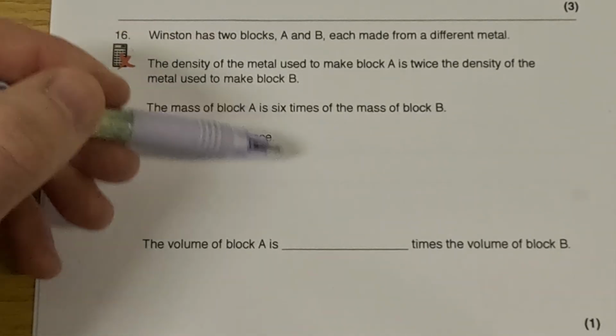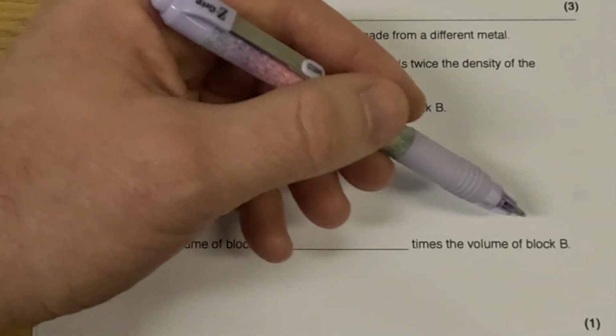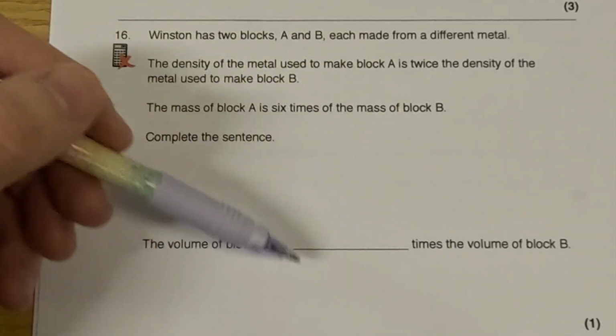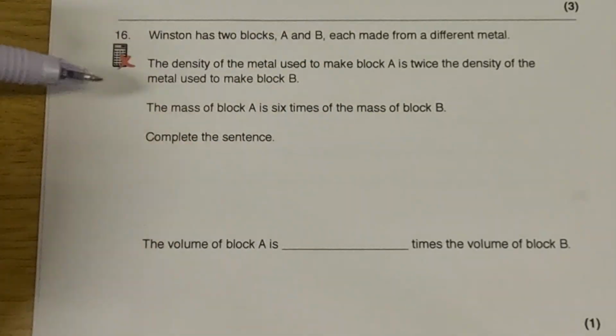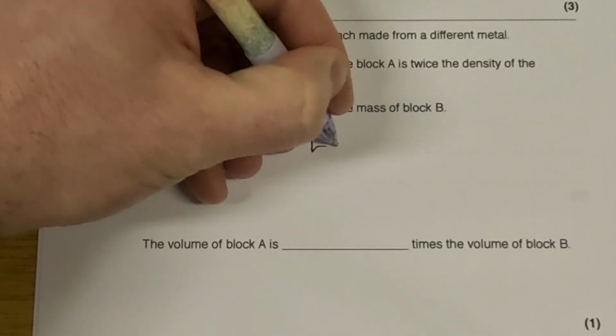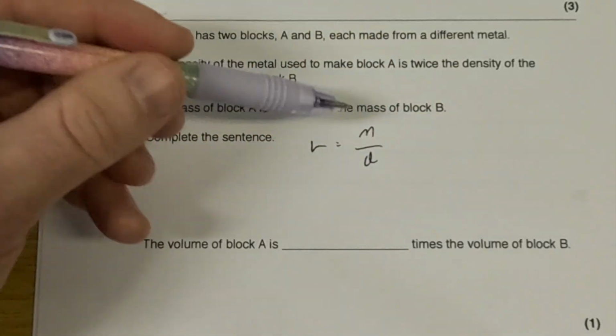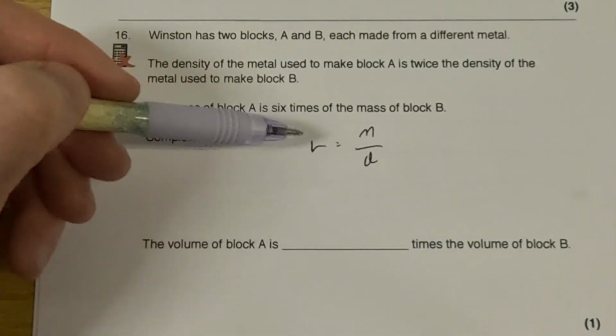And then we've been asked to complete the sentence. The volume of block A is so many times the volume of block B. So we need to find this missing word. Okay, so in this question, we're dealing with volume. So let's write down the formula for volume. Volume is equal to the mass divided by the density. If you do the mass divided by the density, that'll give you the volume.